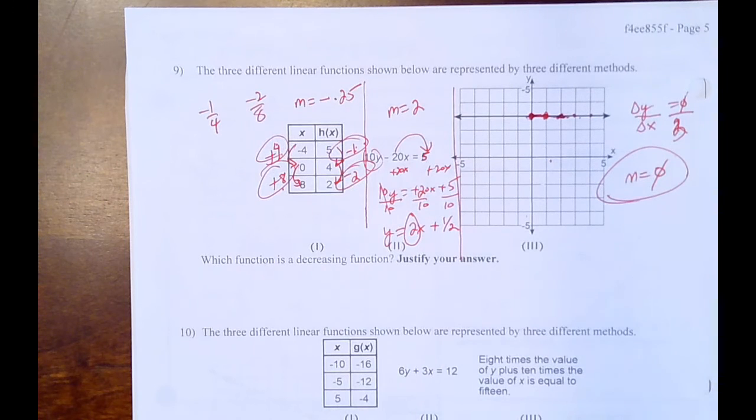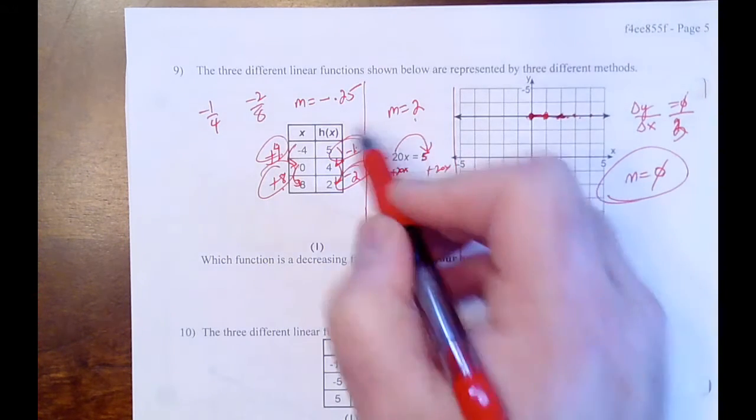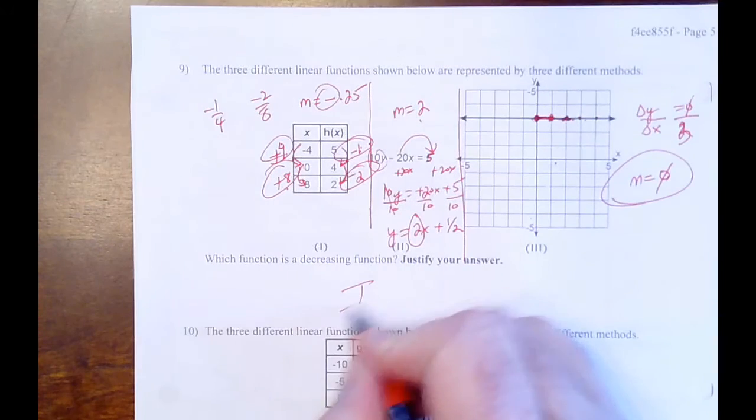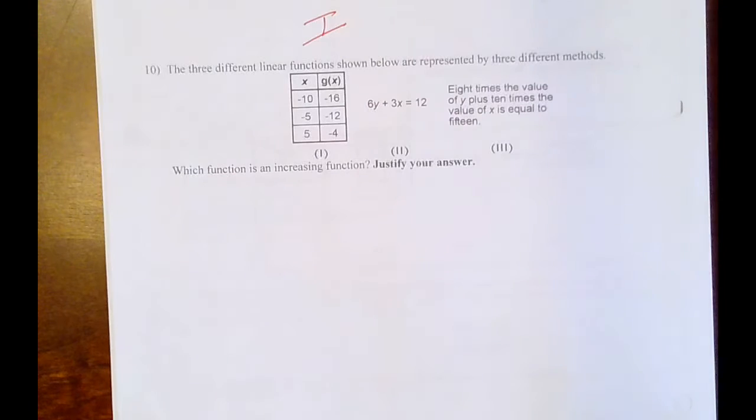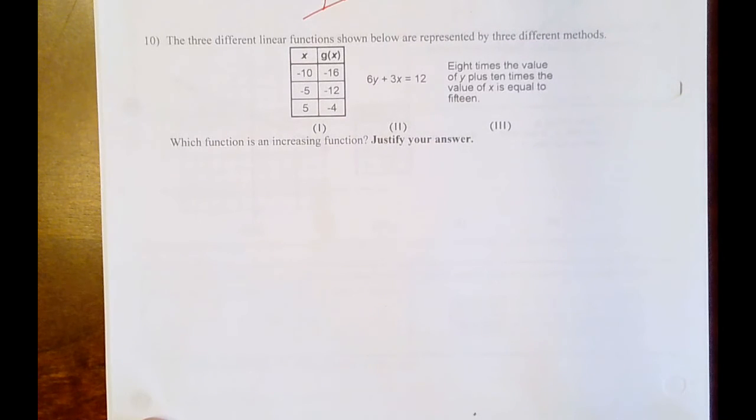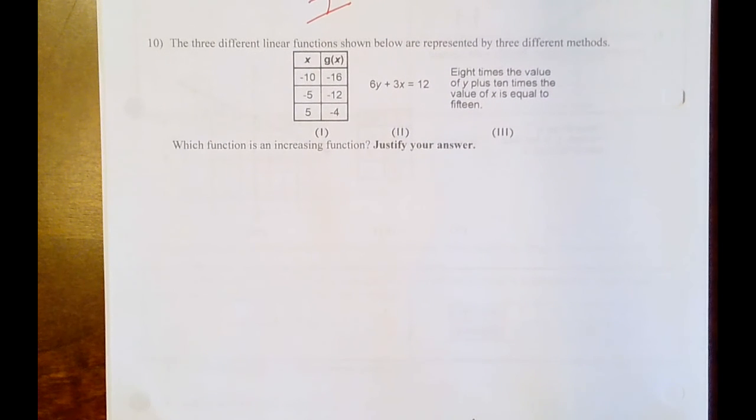Now which function is decreasing is what they actually ask you here. Decreasing means you have what kind of slope? Negative. Function 1 is decreasing because it has a negative slope of 0.25. And the last one was 10. So you had that happening.